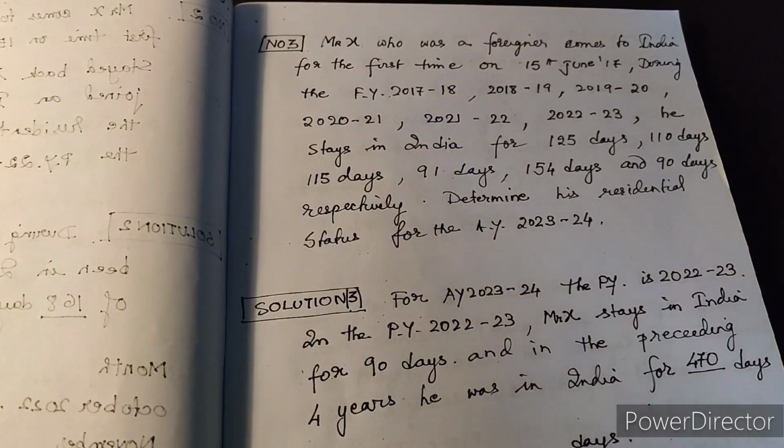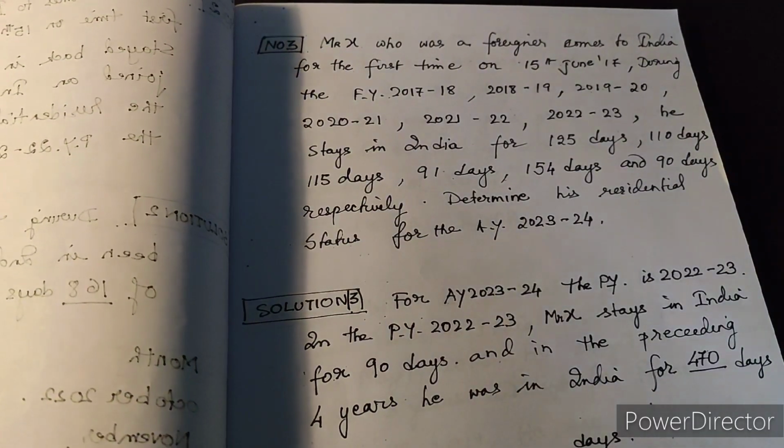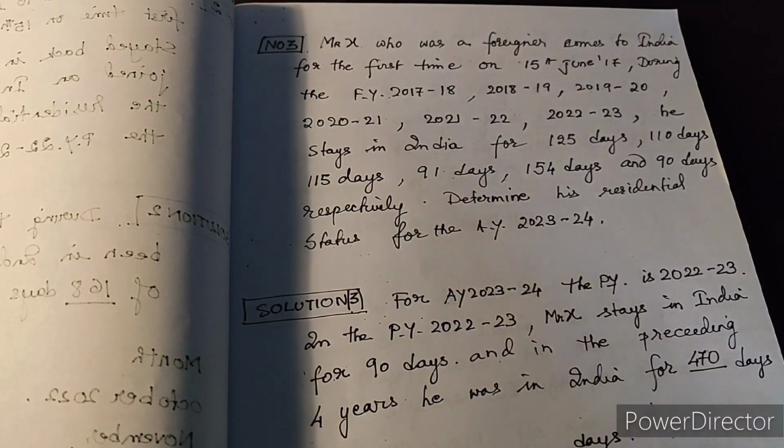Okay, so example 3. Example 3, we have Mr. X, who was a foreigner. He comes to India for the first time on 15th of June 2017.